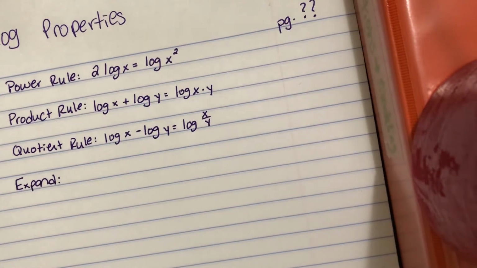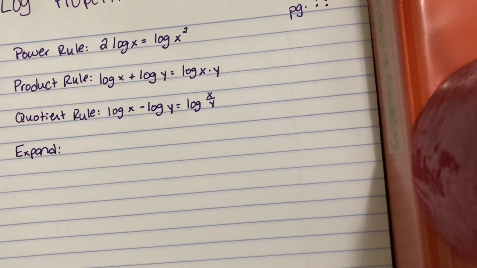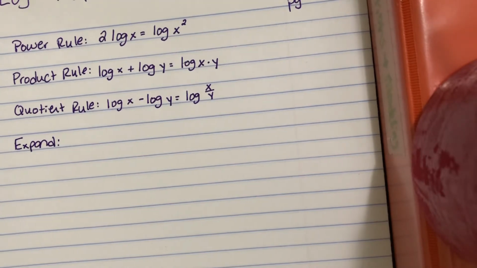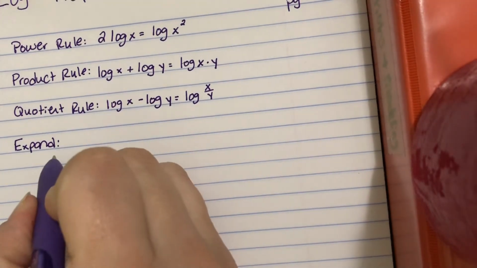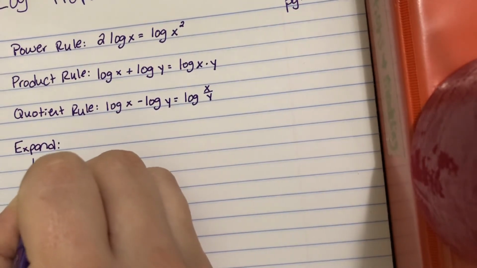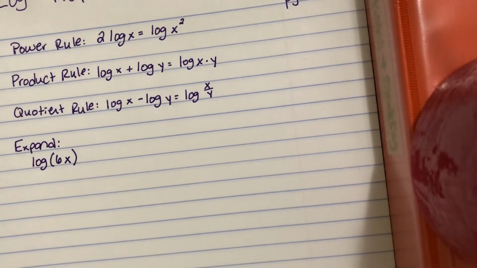When you want to expand, you're wanting to take 1 log and make it into multiple logs. You want each little term to have its own log. So let's say we had log of 6x. Inside of this log, we have 2 different terms.